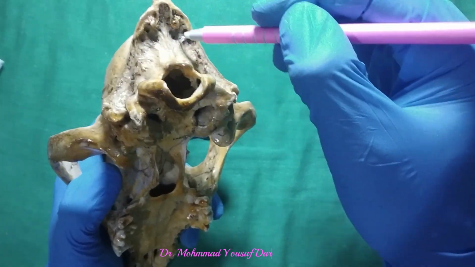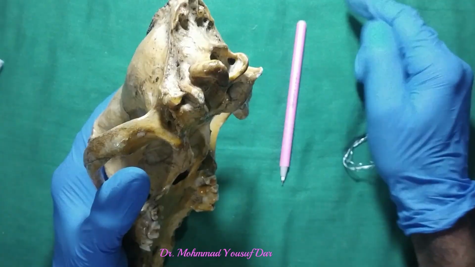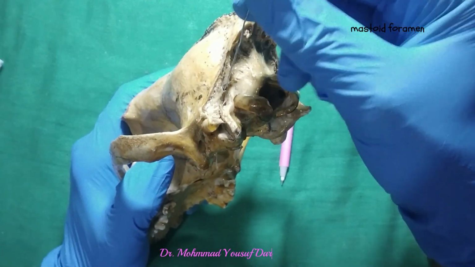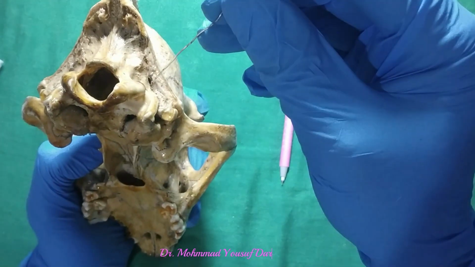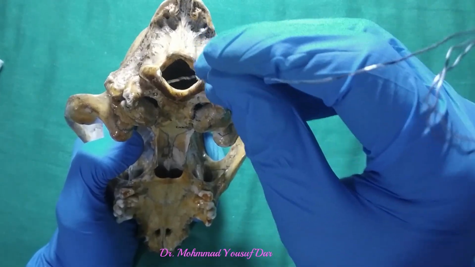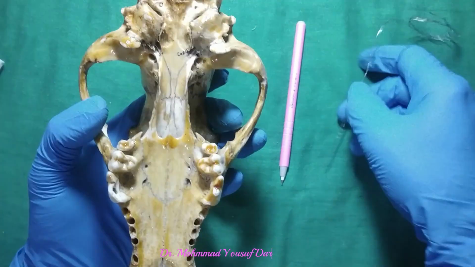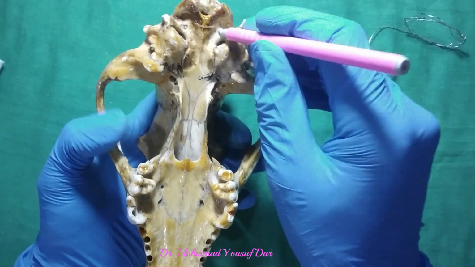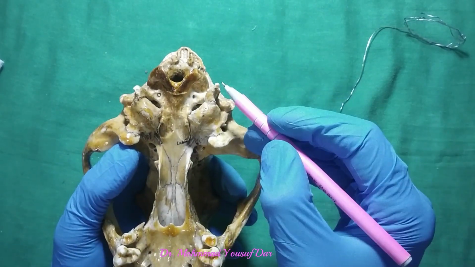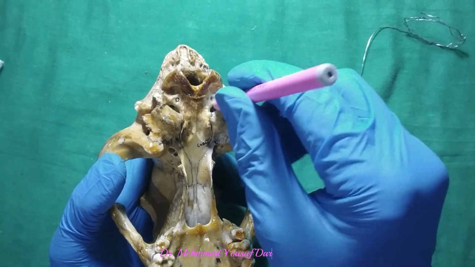This is the occipital bone. Here it's a very important foramen. This is called as a mastoid foramen. This side भी है, and there. This is the mastoid foramen. This is the foramen magnum. This here, this is the foramen here, that is the hypoglossal foramen. This is the paramastoid process. This is foramen lacerum.